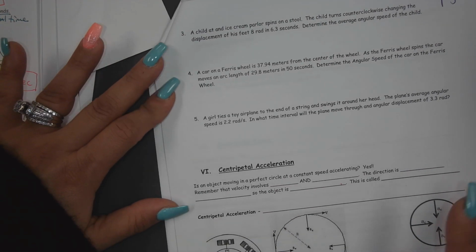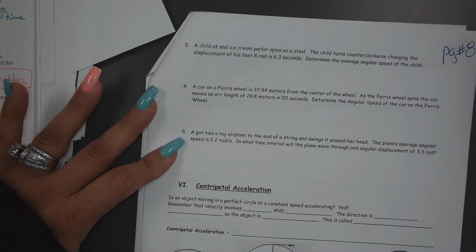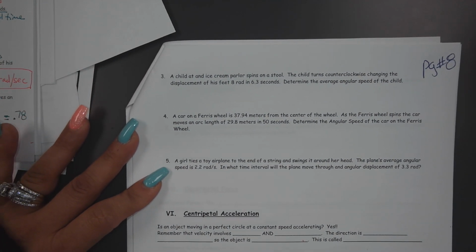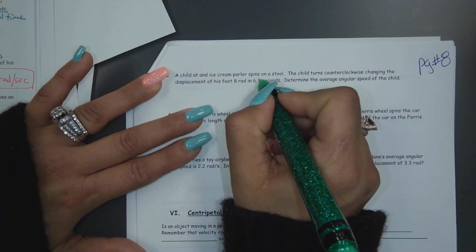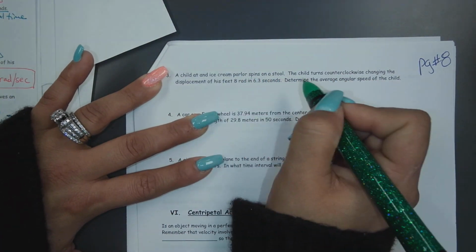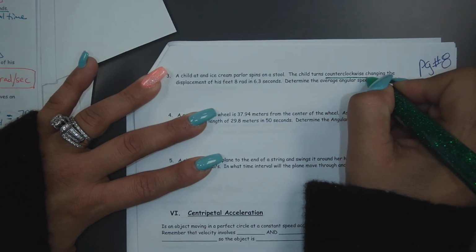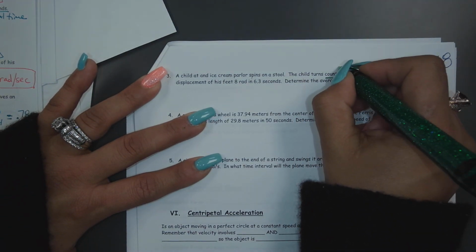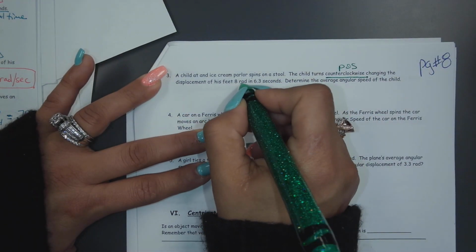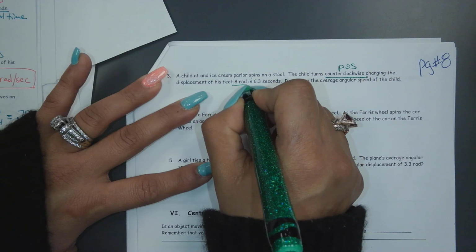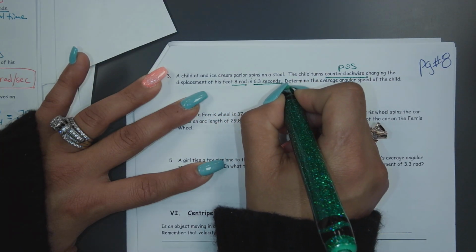A couple more, just to make sure. Number 3 actually uses a different equation. It doesn't use the first equation. It says here that there's a child on an ice cream parlor stool that spins. The child turns counterclockwise, changing the displacement of his feet 8 rads in 6.3 seconds.